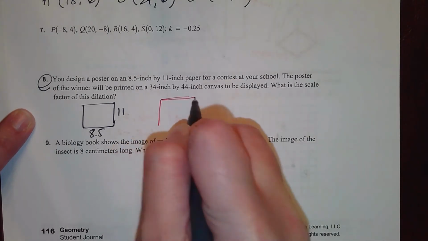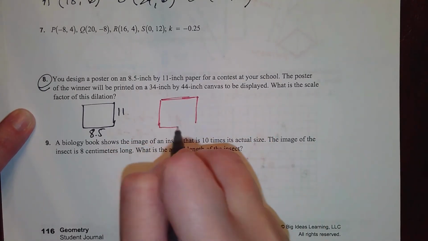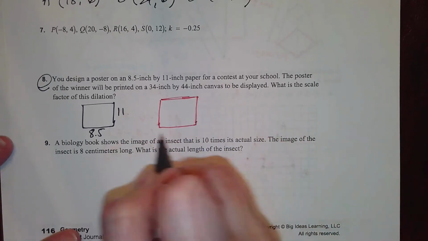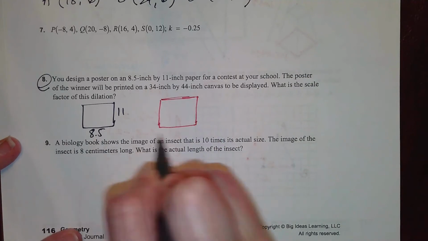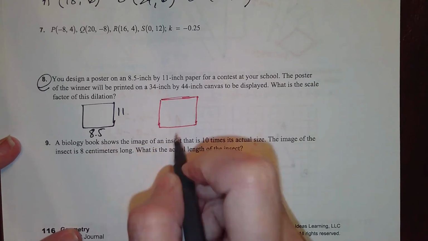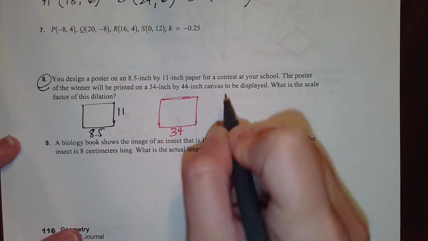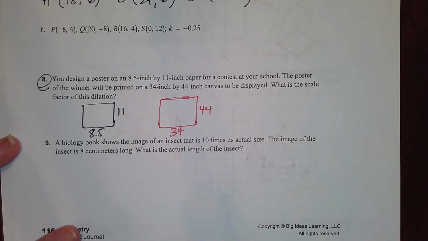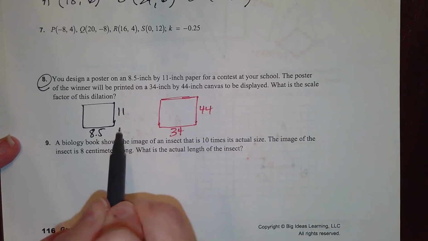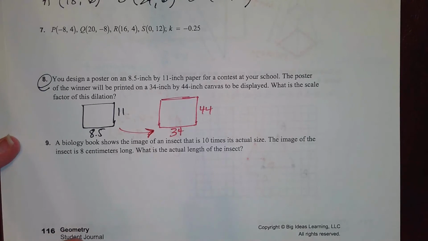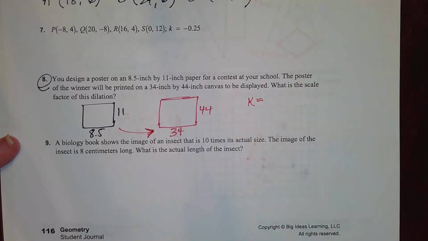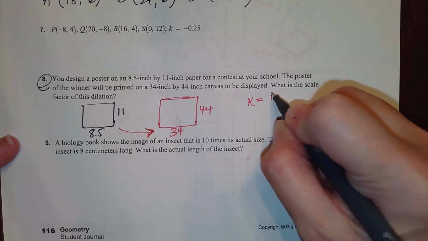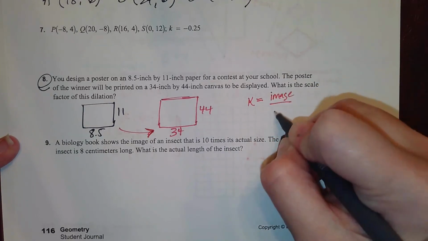What I'm going to show you here is that if you're drawing a diagram, which I highly recommend, you want to match up similar sides, right? So if this is where I put the 8.5, that's the smaller of the two sides. Then when I do the 34 and the 44, I want to put the smaller of the two sides down there as well. So now my goal is to figure out my scale factor. Again, what I want you to remember is that you're going from the image to the pre-image.